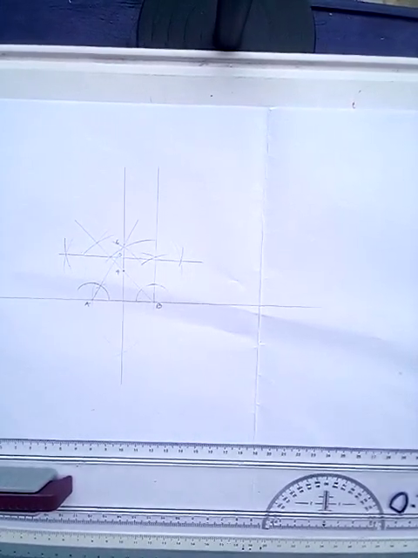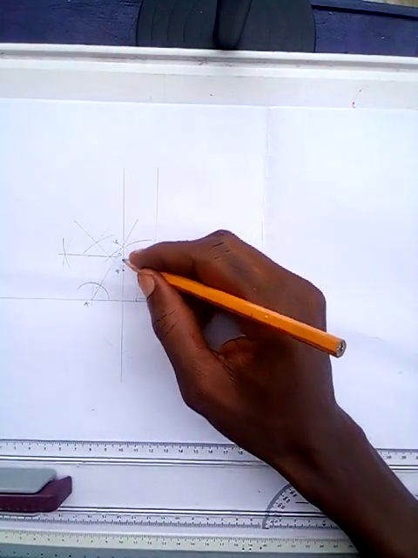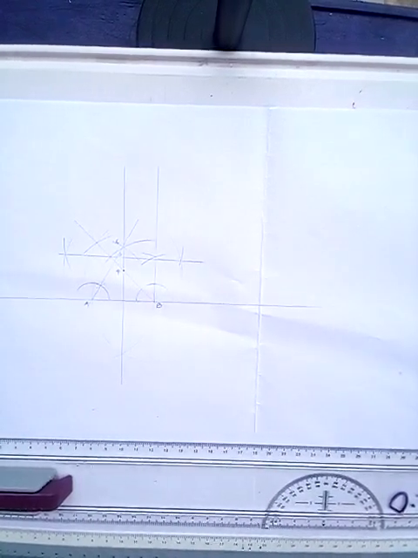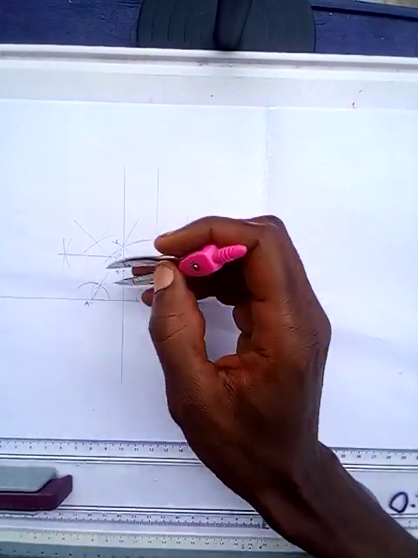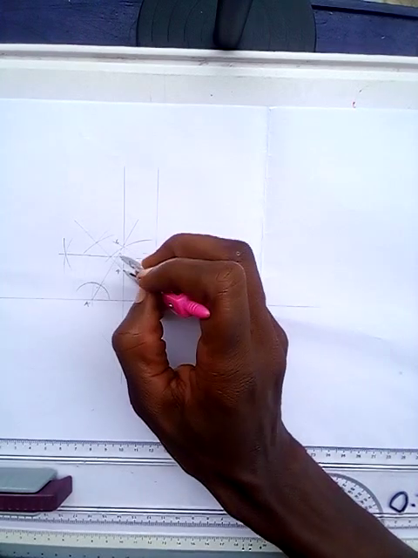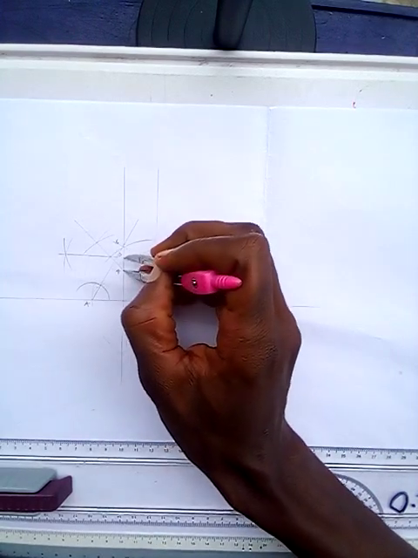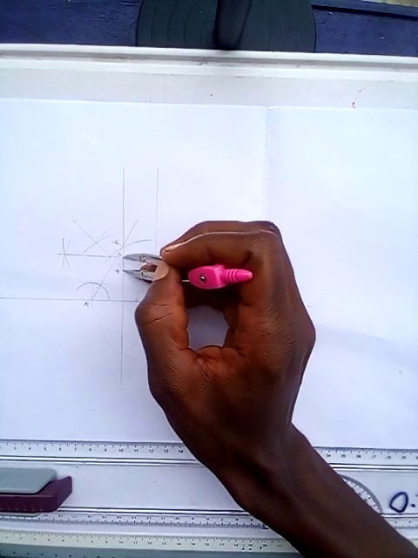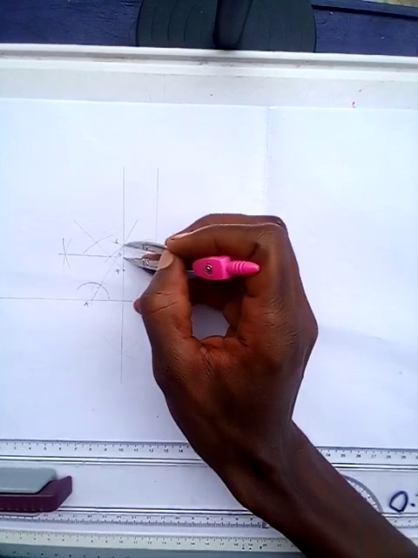A pentagon has 5 sides, so we are looking for 7. We have 4, we have 5, we have 6. If this bisector is correct, it means that distance 4 to 5 should be the same as distance 5 to 6. I think it's correct. Can you see? Distance 4 to 5 is the same as distance 5 to 6.